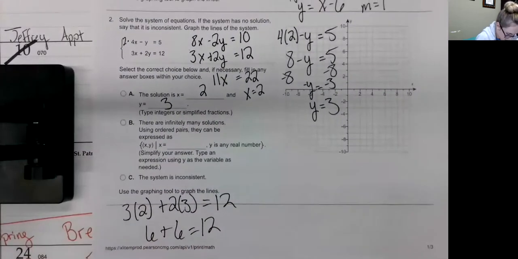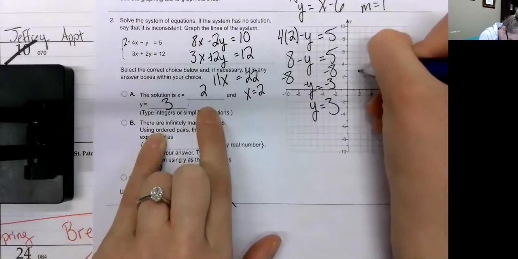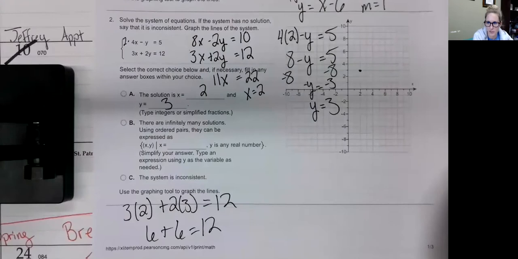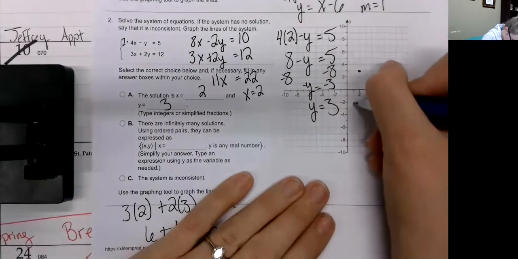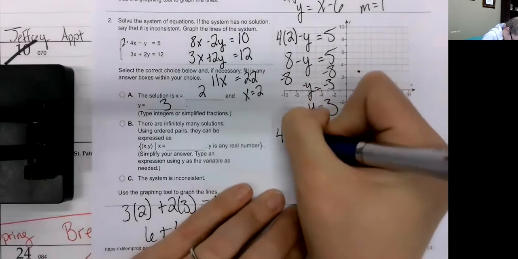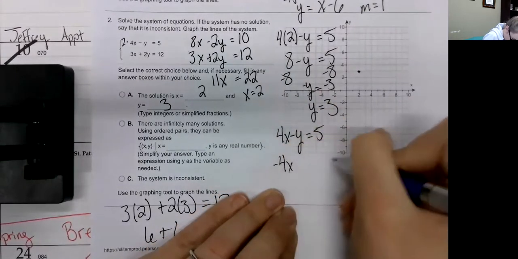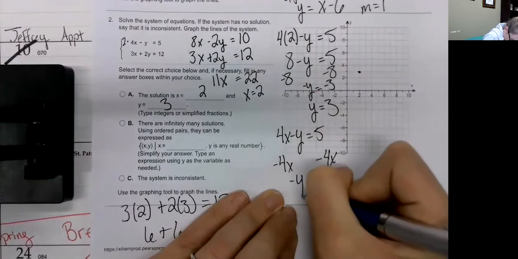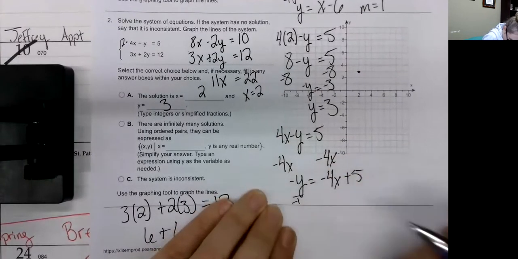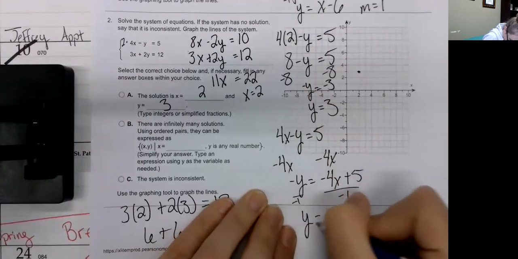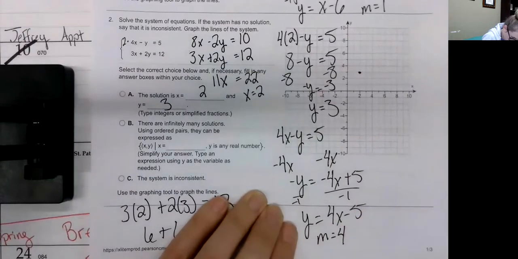Cool. So this is going to be my point. Every time I graph, I'm going to graph from 2, 3. Now I have to find the slope of both of those lines. So let's do this one first. I'd subtract my 4x. So negative y equals negative 4x plus 5. We divide by our negative. So y equals 4x subtract 5. So my slope on this one is 4.